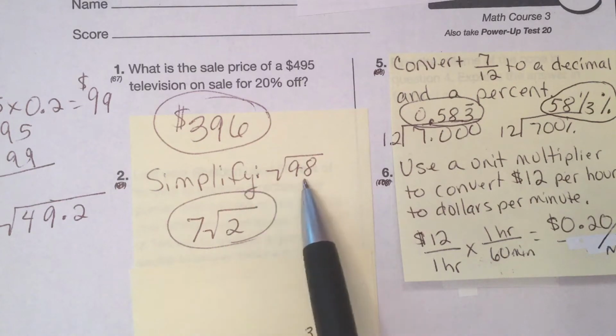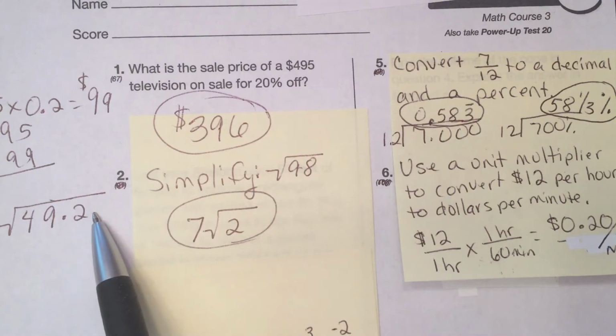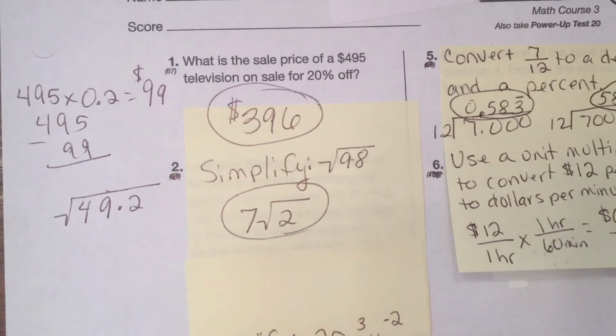Simplify radical 98. Radical 98 is 49 times 2. 49 is a perfect square. I can bring the root out, 7. The 2 stays in, 7 radical 2.